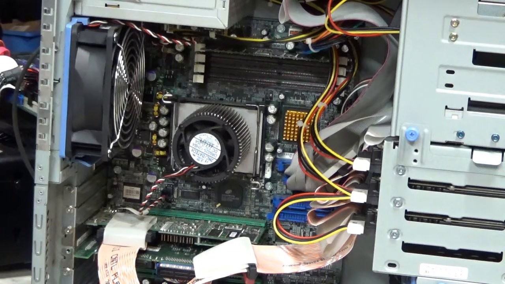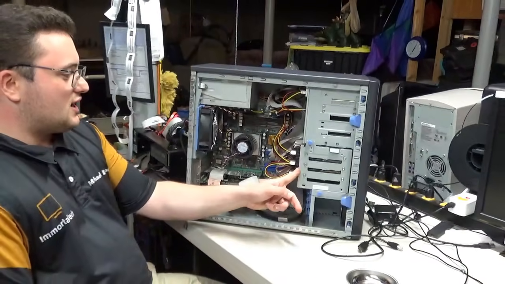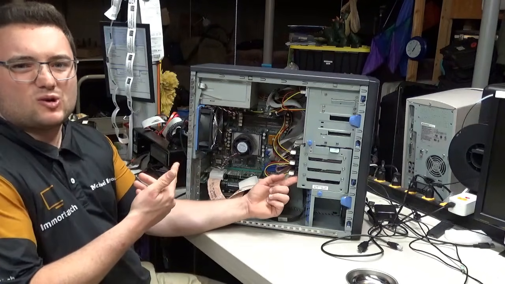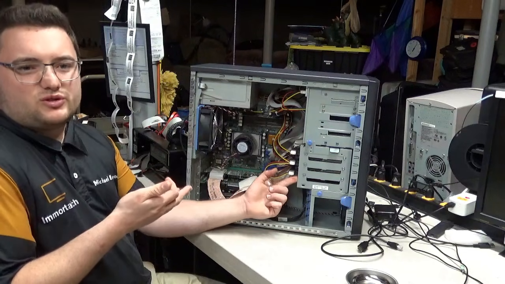Servers exclusively use these. I'm not sure exactly why. I could look more into that later and let you guys know. But basically, these are server-grade drives. Home computers do not use SCSI drives. And they don't even use them in servers anymore. It's an outdated server technology. But why would they do this? What's the importance?